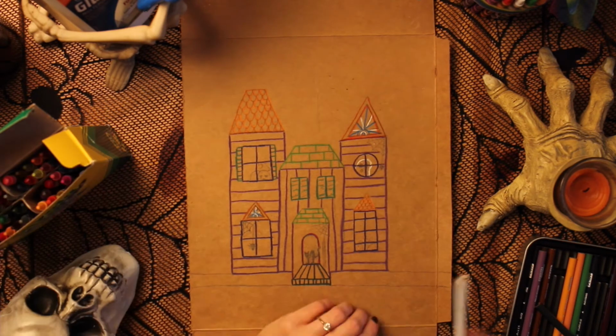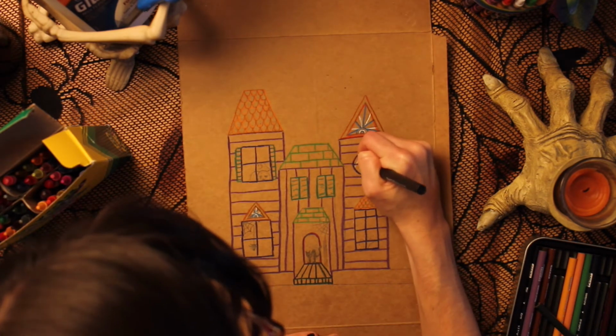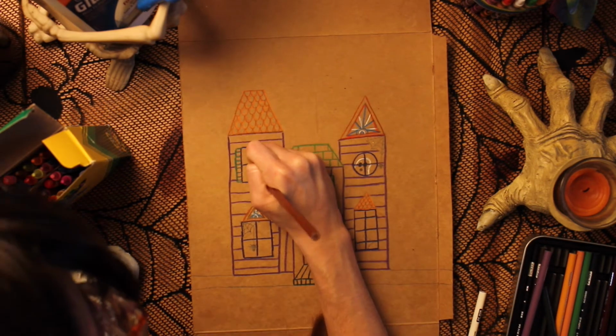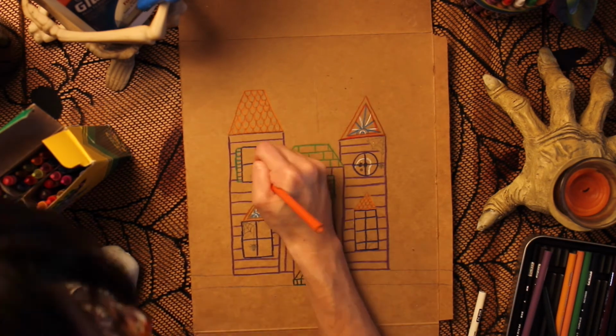I'm going to wrap up my outlining by doing my last few details of my ghost, pumpkin, spiderwebs, hand, and kitty cat. What spooky elements are inside your Victorian haunted house?